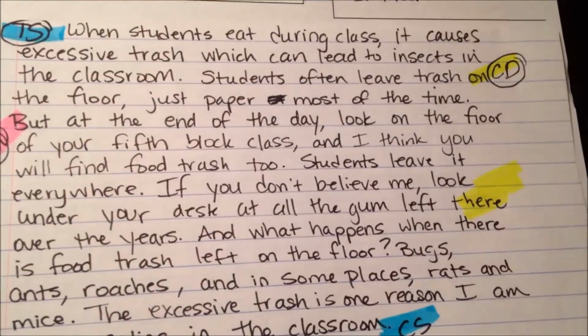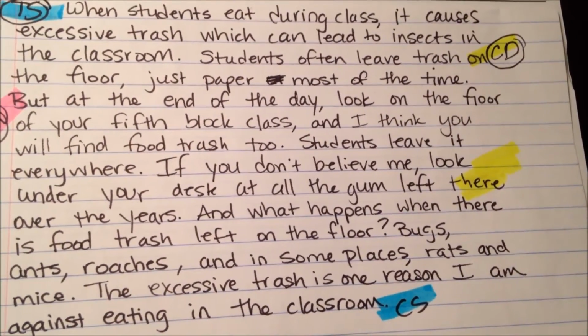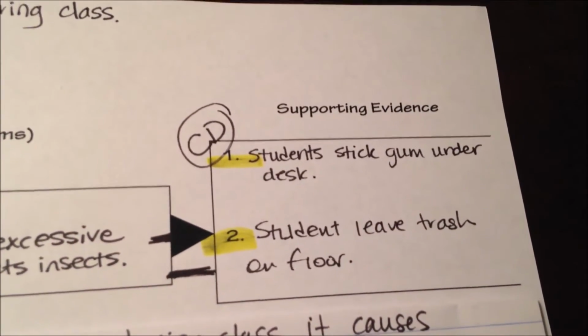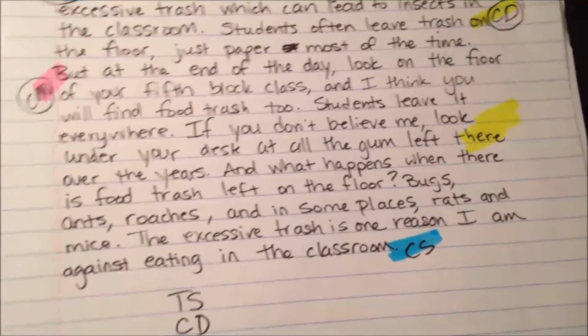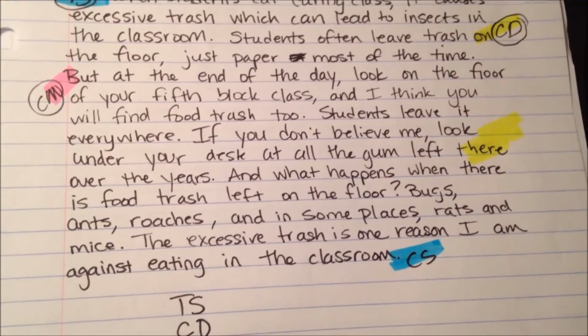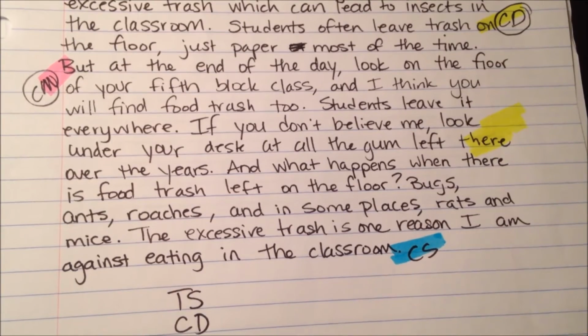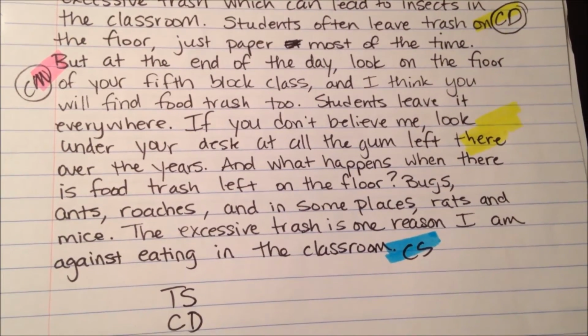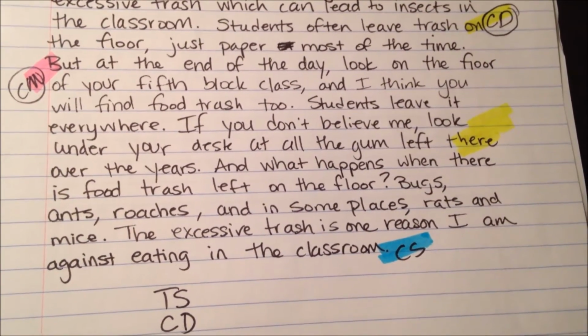So then back to yellow again. It says, if you don't believe me, look under your desk at the gum left there. Look up here, students stick gum under their desk. And then I went on to say, and what happens when the food trash is left on the floor? Bugs, ants, roaches, and some places rats. Excessive trash is one reason I am against eating in the classroom.